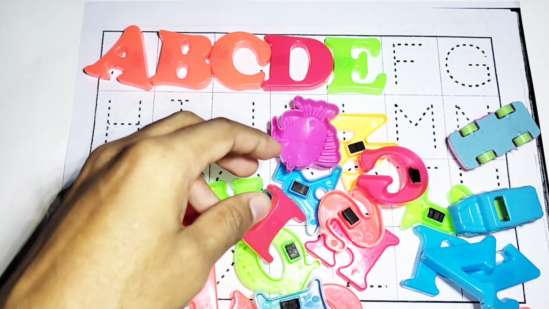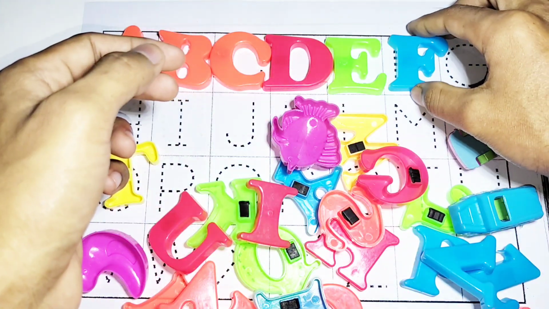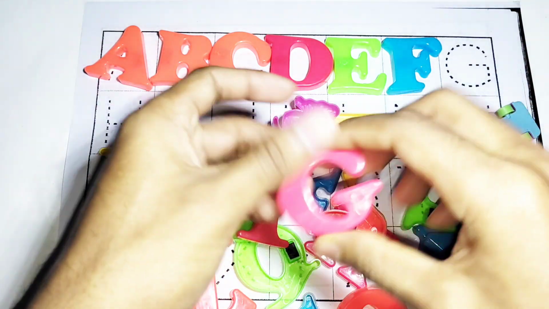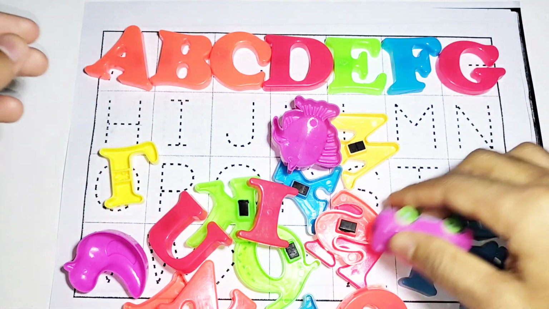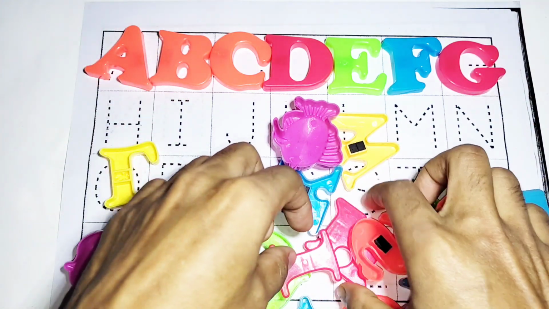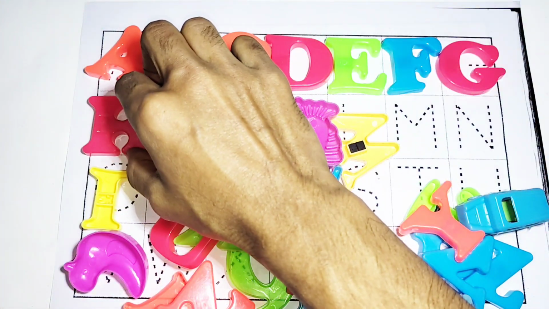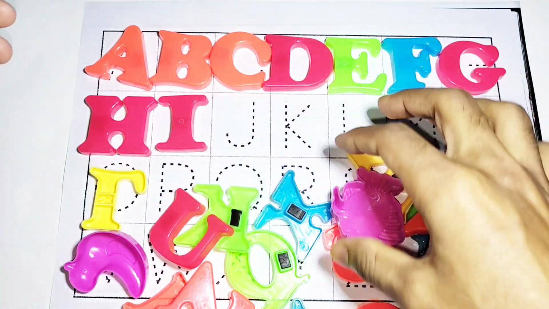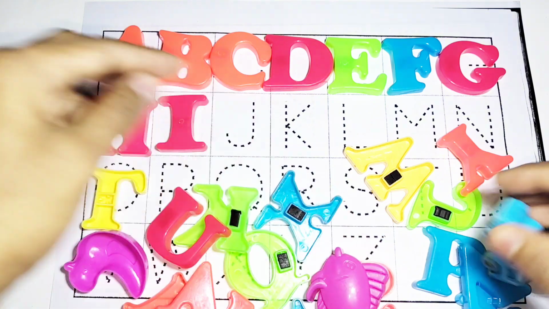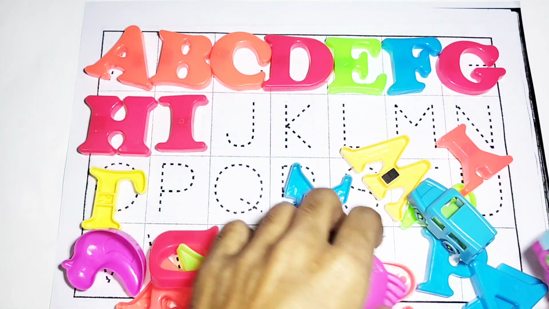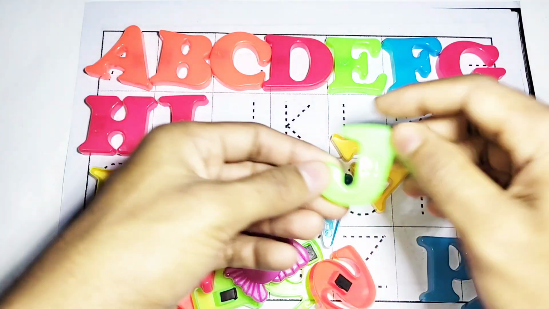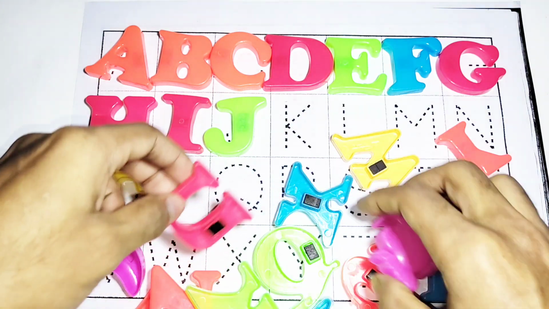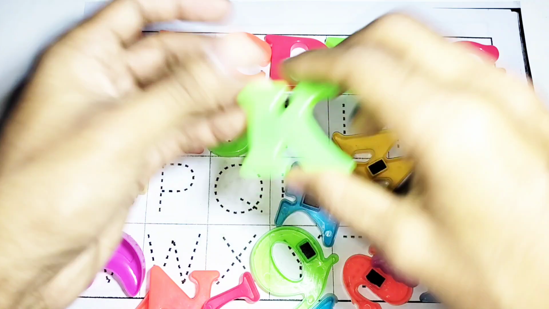Kids, the next one is F for fish, F for fan. Now we find G for God, and the next one is H for hand, and the next one is I for ice cream. Kids, now we find J for jackfruit, and the next one is K for kite.